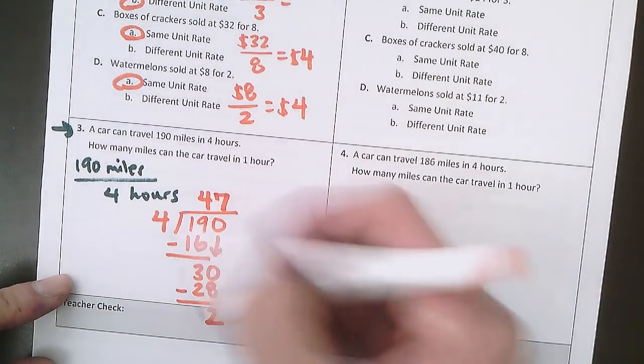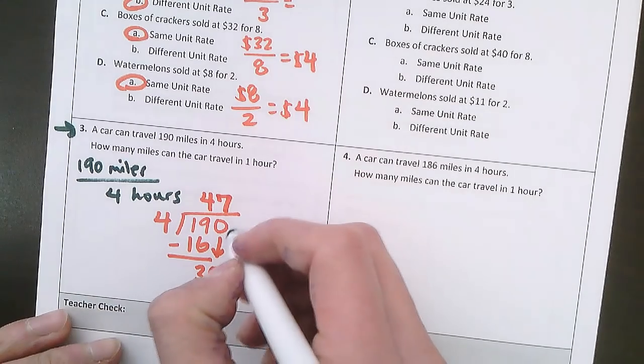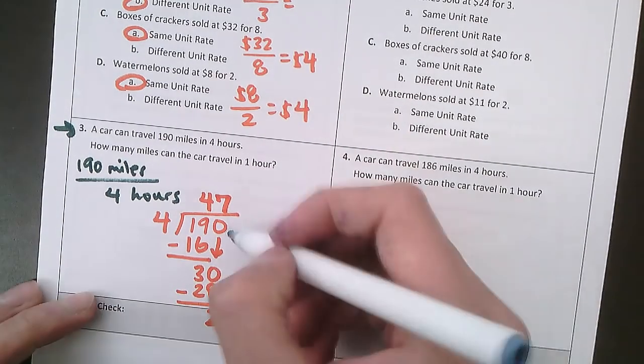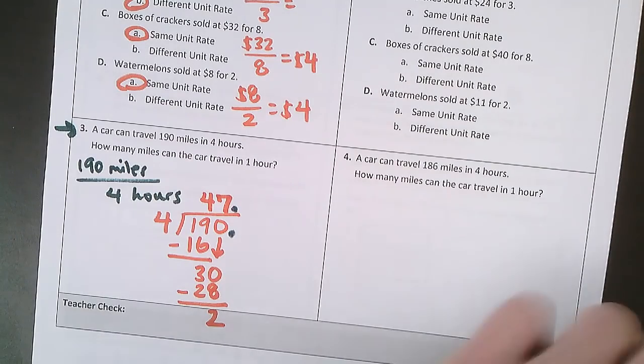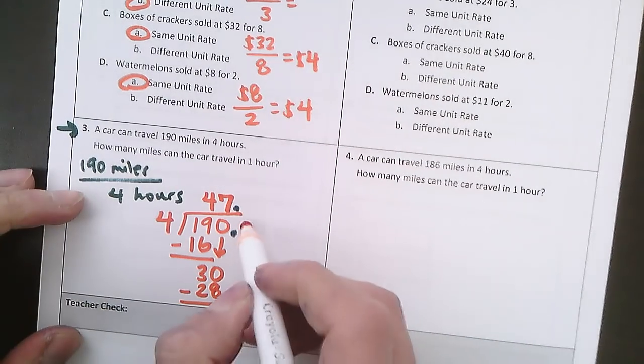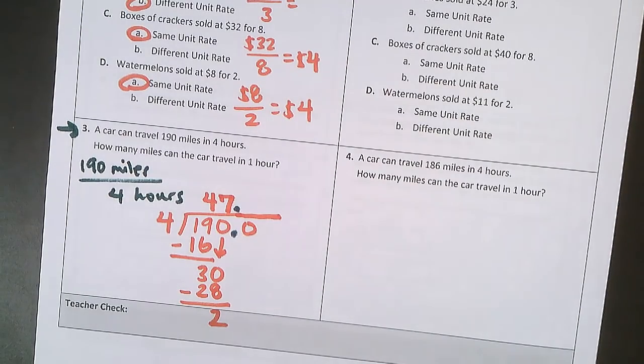And since I still have a remainder and I want to get a decimal as my answer, I can add a decimal at the very end here. If I add a decimal there, I also have to add a decimal right above. And then I can add a 0. I can add as many zeros after the decimal as I need until I get no remainder.